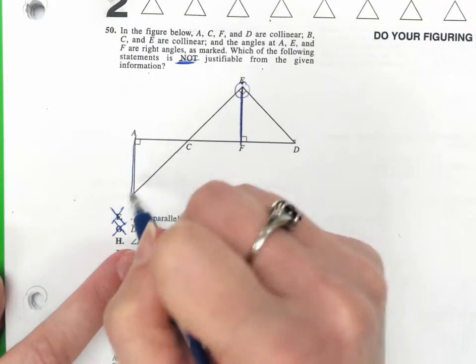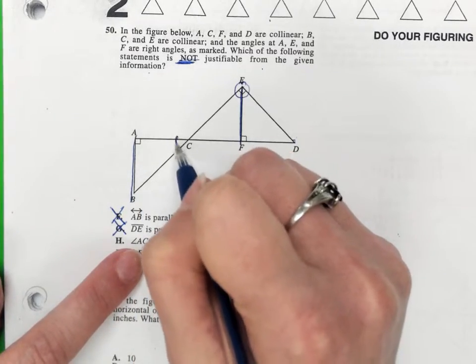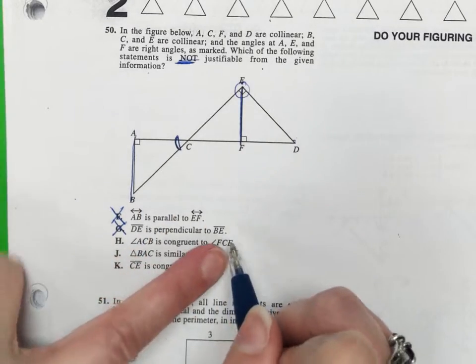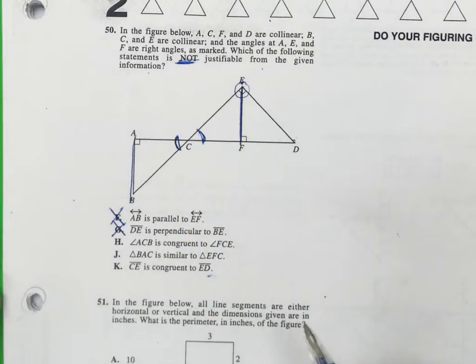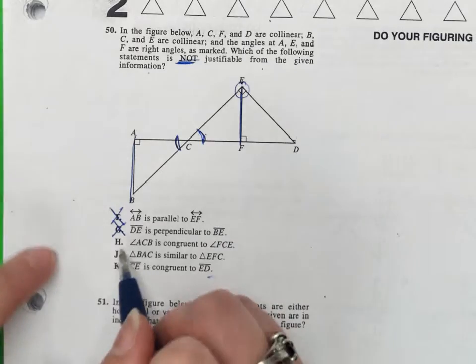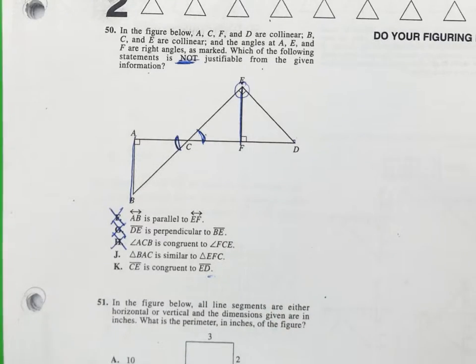Angle ACB, this one right here, and FCE, this one. Are those congruent? Yes. Why? Because they're vertical angles. There you go. So I've got to find the one that's not justifiable.